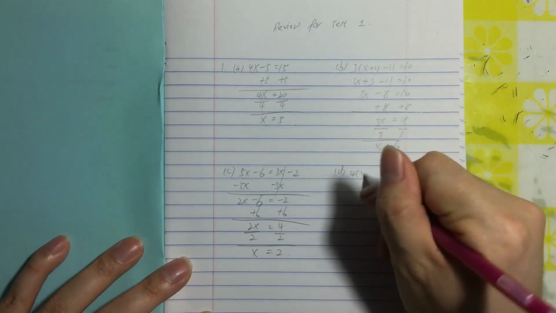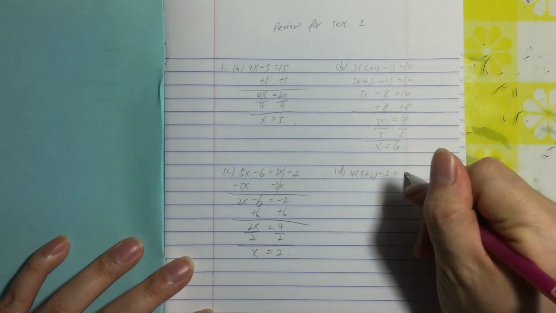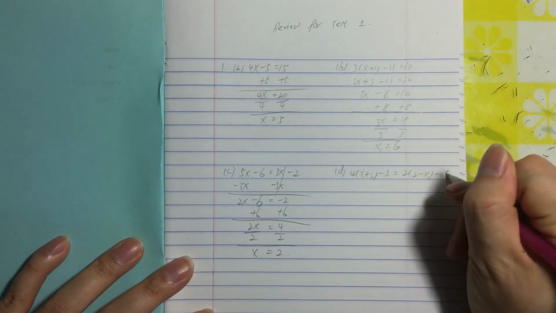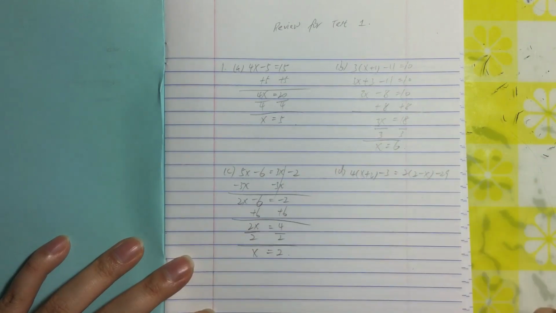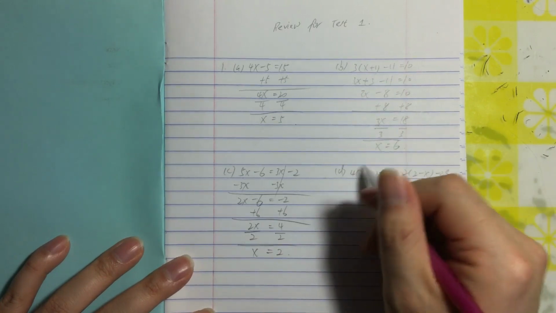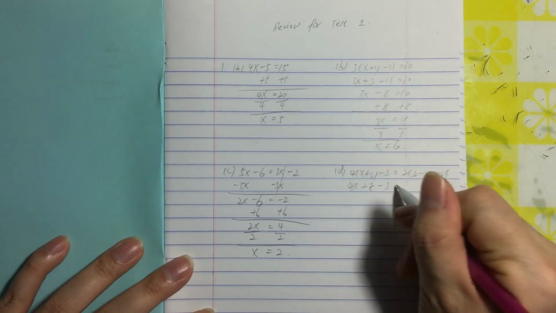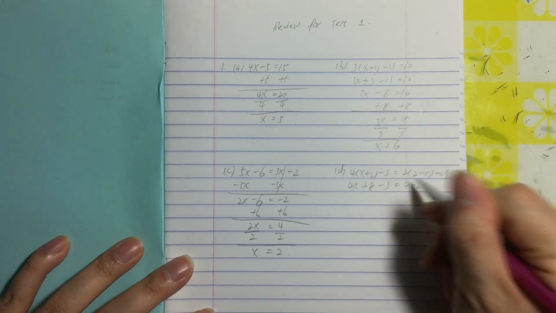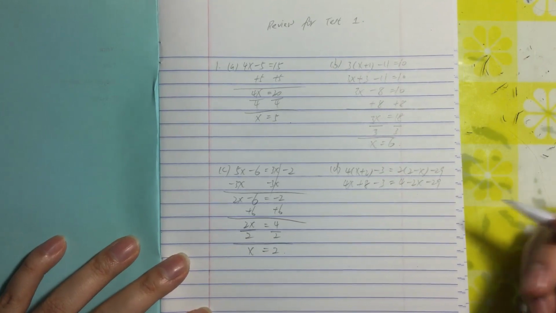we have 4 times x plus 2 minus 3 equal to 2 times 2 minus x minus 29. So in the equation, if we contain parentheses, let's distribute first. If I distribute 4, I get 4x plus 8 minus 3. If I distribute 2, I get 4 minus 2x minus 29.